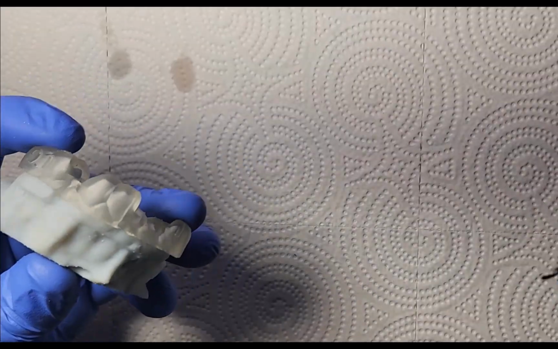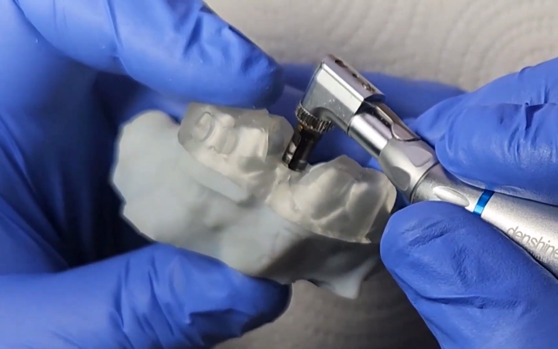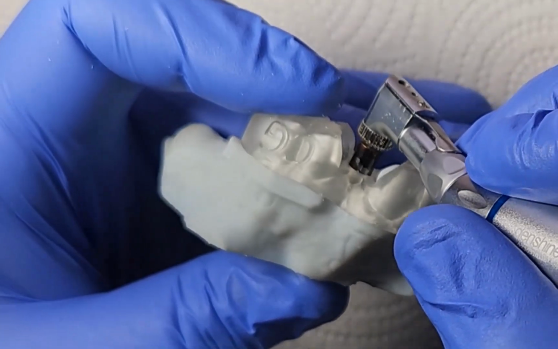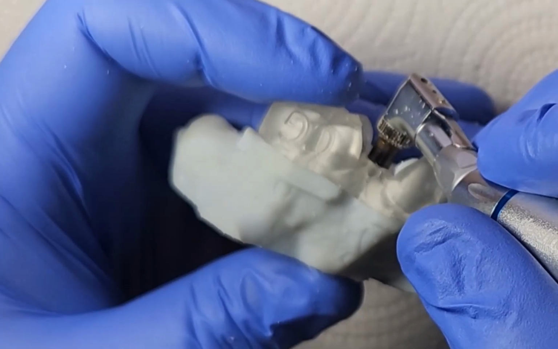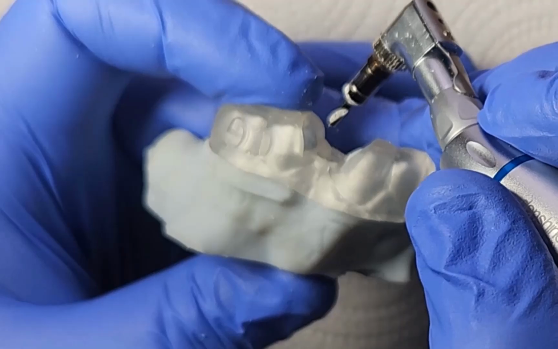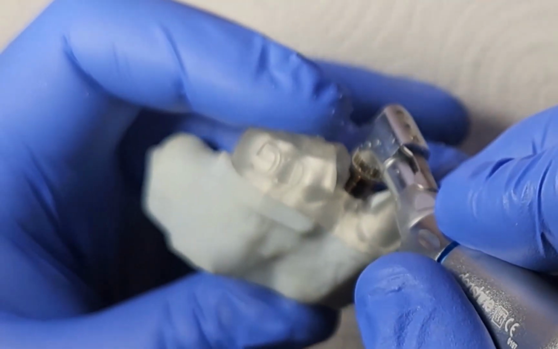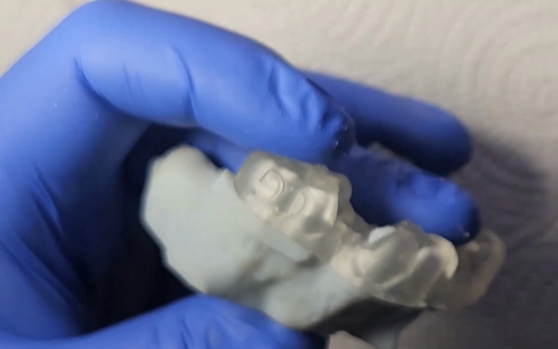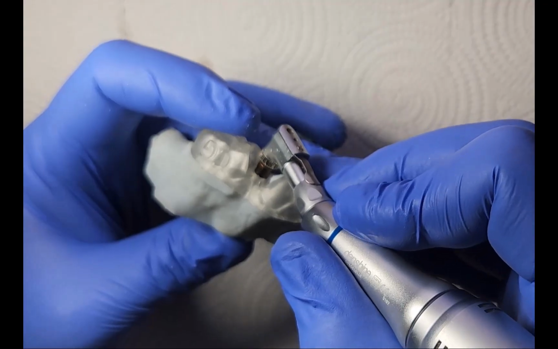And so we'll just go through the drilling sequence. So this is not a true implant motor, so bear with me on the simulated nature of this, but hopefully we can get it to go all the way to depth here.